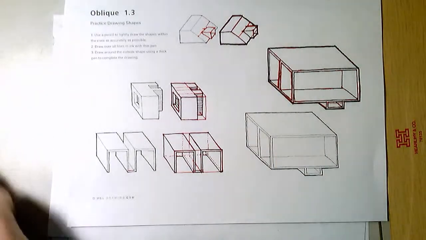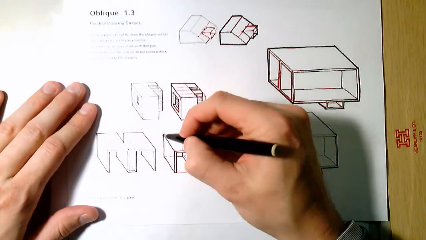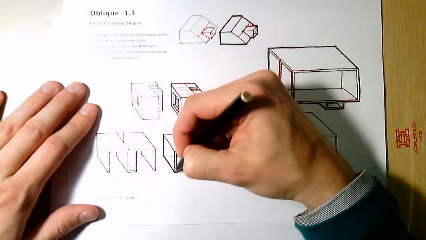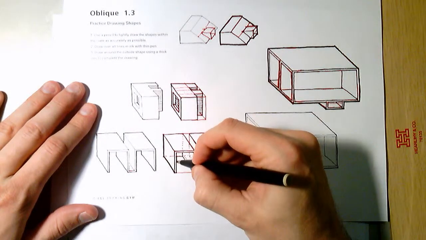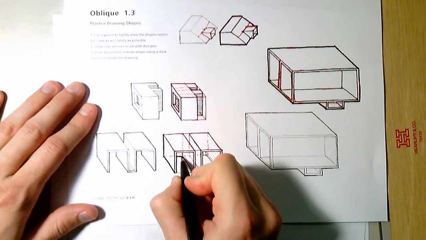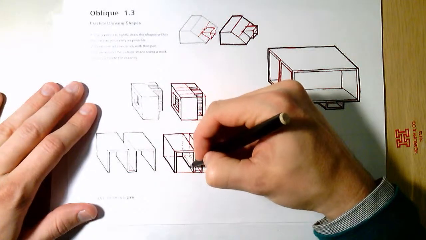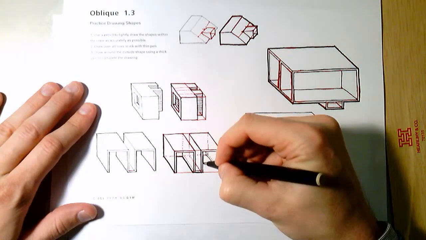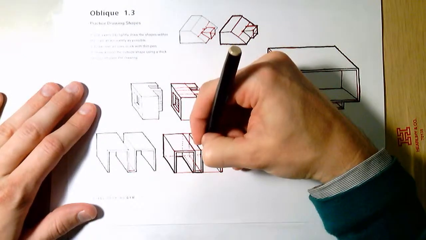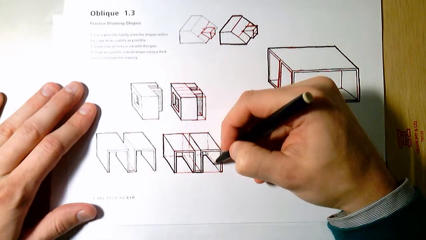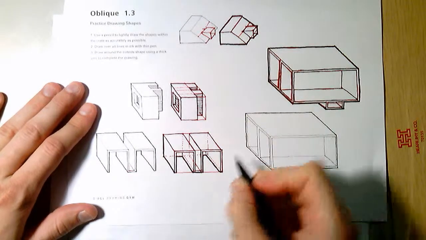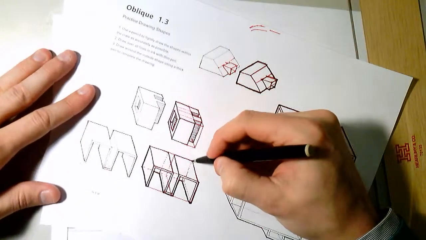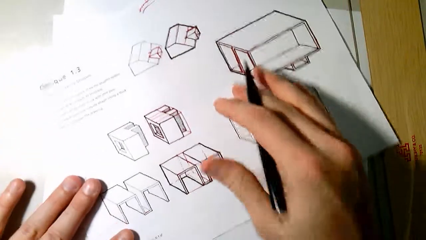Now we've created our basic shape and we do our darkened outline. Darken our outline.